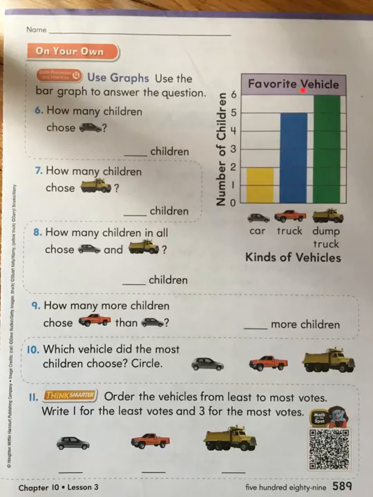We have our title, favorite vehicle. Over here, now we have number of children, where that used to be on the bottom. And over here, we have kinds of vehicles. We have a car, a truck, and a dump truck. So when we switched the way our bars were going, so did our two other information areas. So let's take a look at number 6. We're going to answer some more questions.